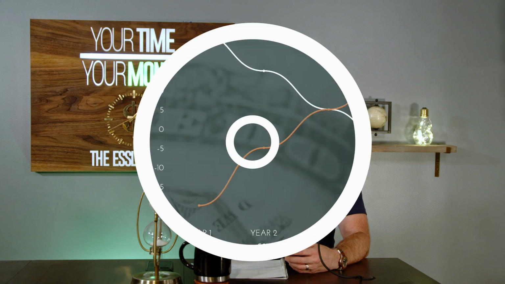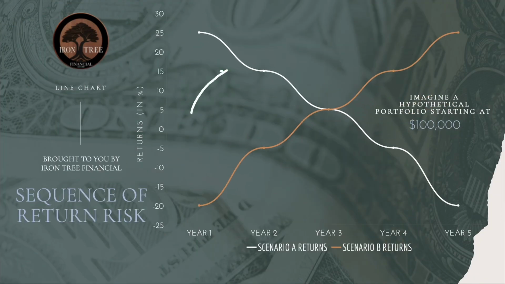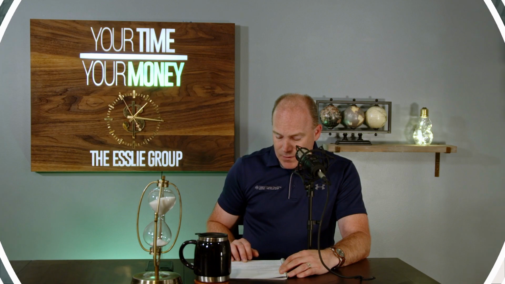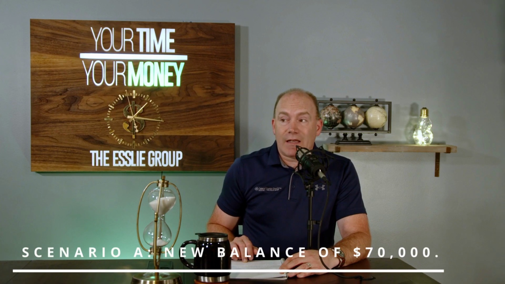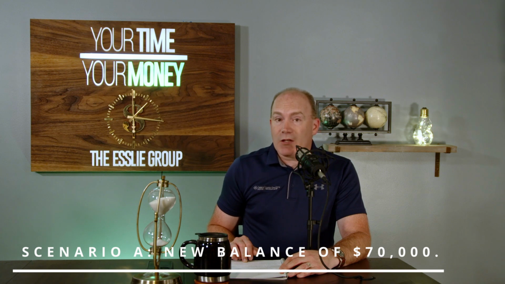But if you're withdrawing money, what's going to end up happening? If you withdraw money during scenario A, that first 5 years in the market, you would have put in $100,000, and over those 5 years, with the market going up 25%, 15, 5, and then down in the last years, your balance would be at $70,000. So not bad. You would have lost about 30% of your portfolio. But if you were drawing out $10,000 a year, you would be worth $70,000 right now.